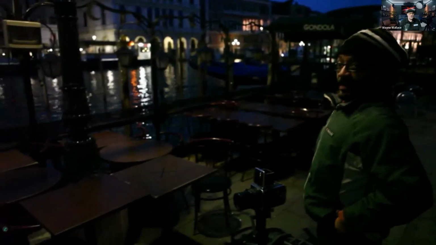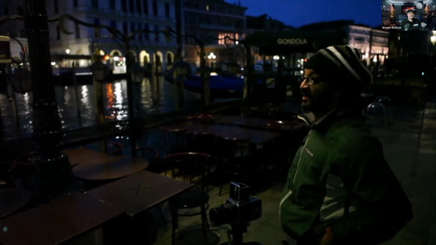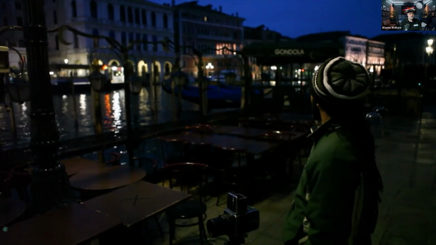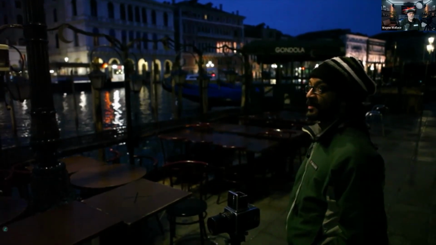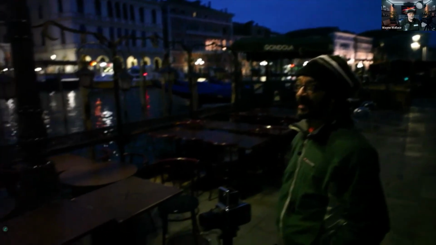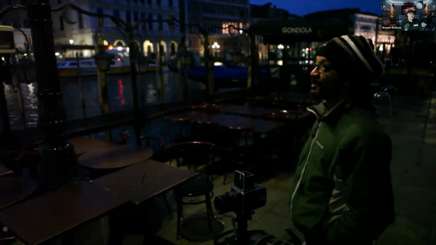London and shooting Venice. The biggest difference between shooting London and Venice has got to be the quality of light. It's being surrounded by water, right on the city, which gives it great reflective qualities.